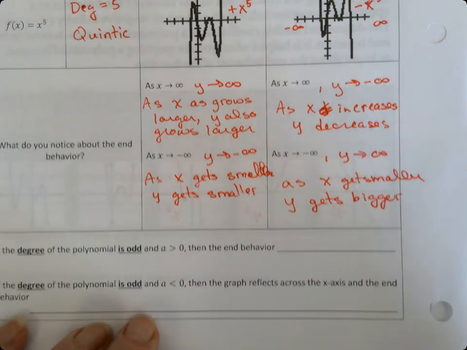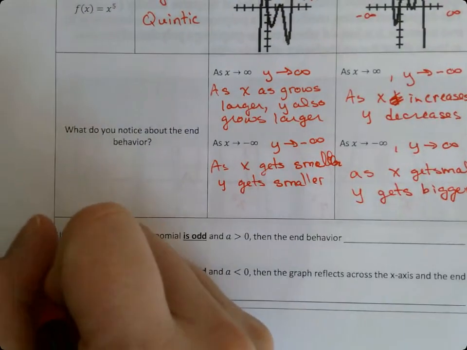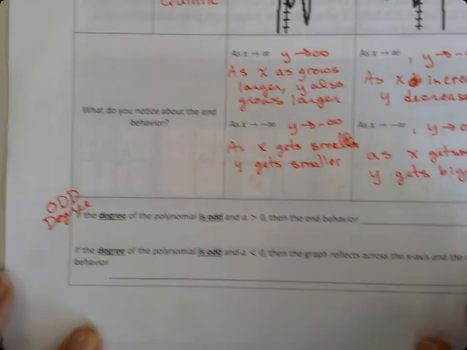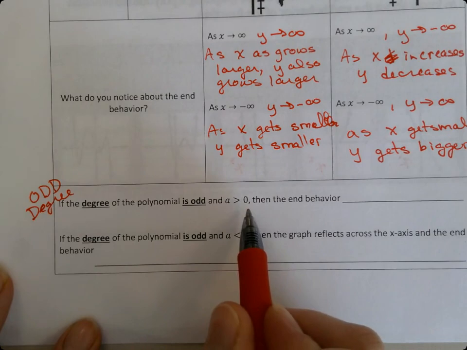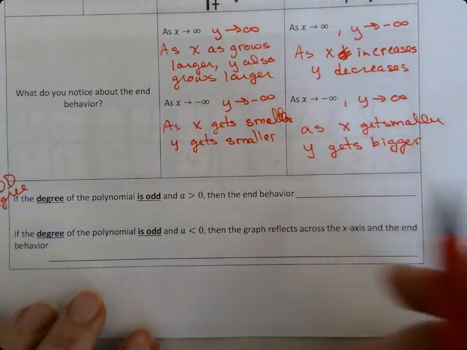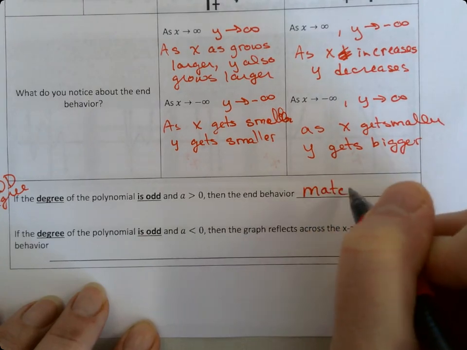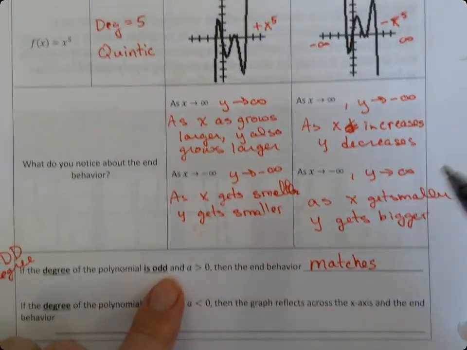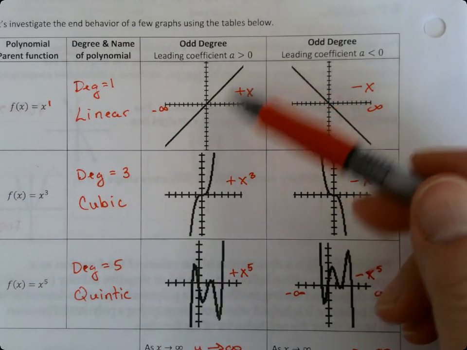So just sort of in real quick, brief terms. Okay, so we're talking about odd degrees here in general. So I'm just going to make that real bold here. If the degree of the polynomial is odd and a is greater than 0, then what happens? The end behavior matches. So if you have an odd power, the end behavior of x is the same as y. They both increase, they both decrease.